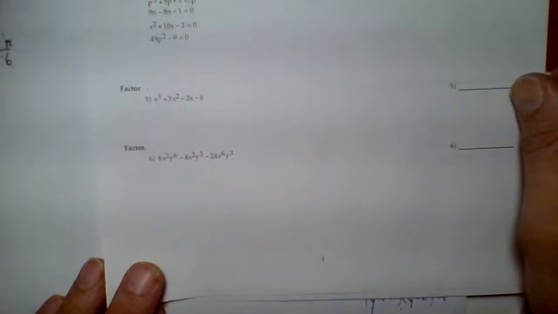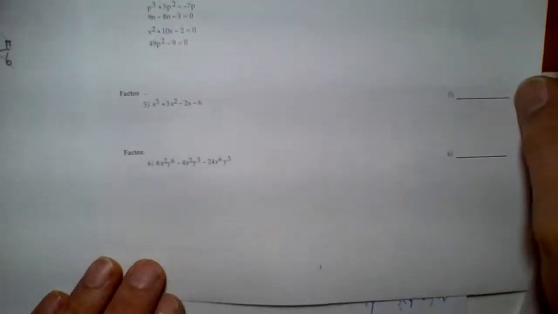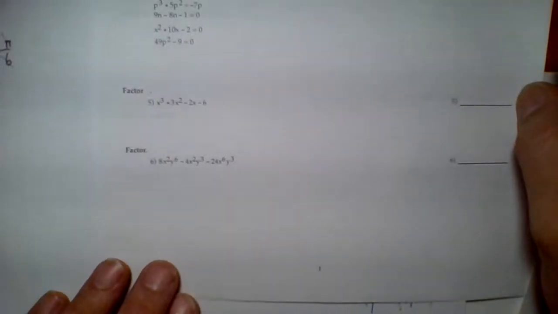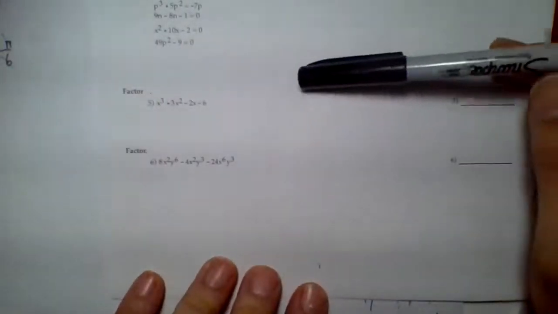So this isn't one of the documents that I sent out. It's just an old practice one that I printed today just to have some examples to work during this session right here. Here's a couple of factoring problems, barely readable, but I'll write this a little bigger.